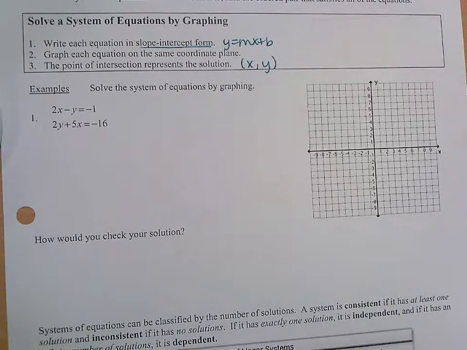Even when we solve these tomorrow, when we're solving algebraically, because you solve for the variables separately, you'll get x equals a number, y equals a number, but you should still write your solution as an ordered pair, since whether or not you're graphing, you're representing where the lines intersect.